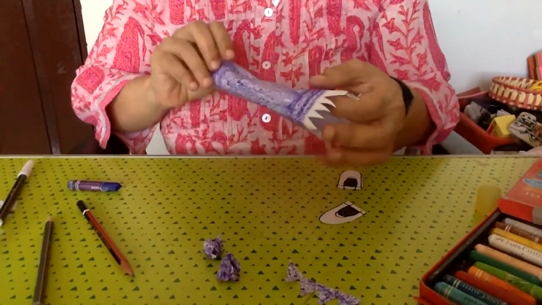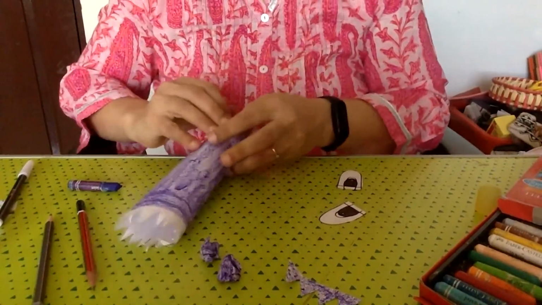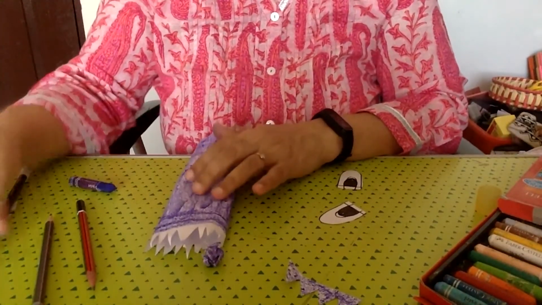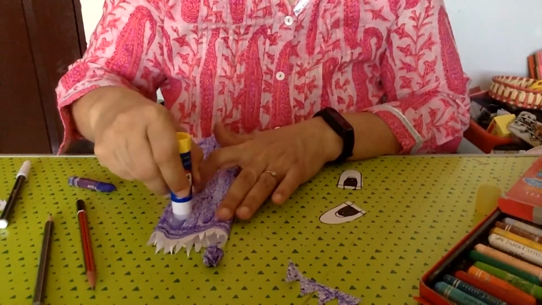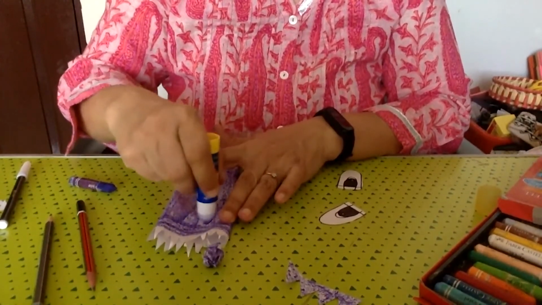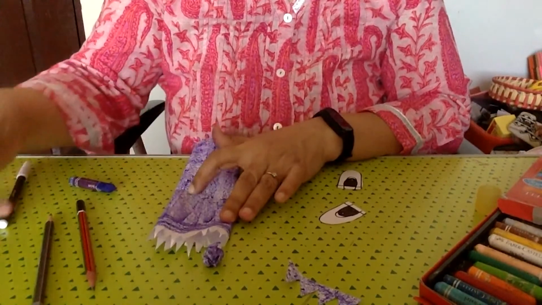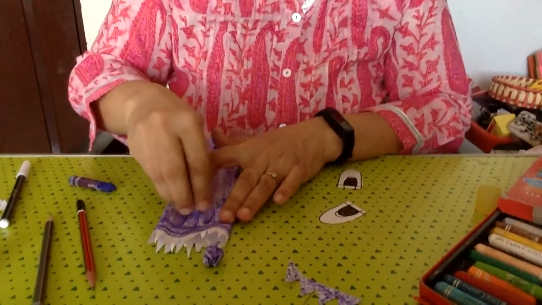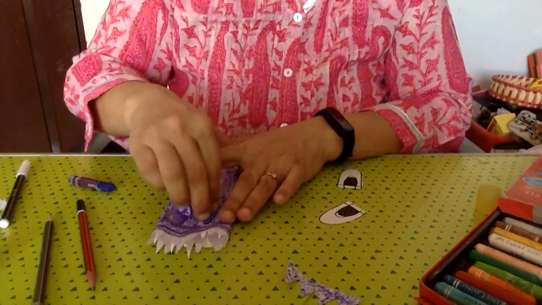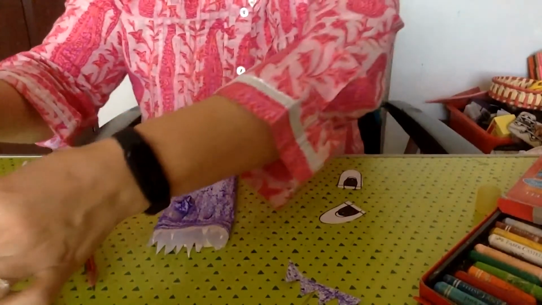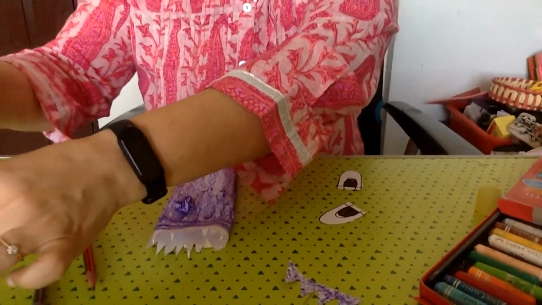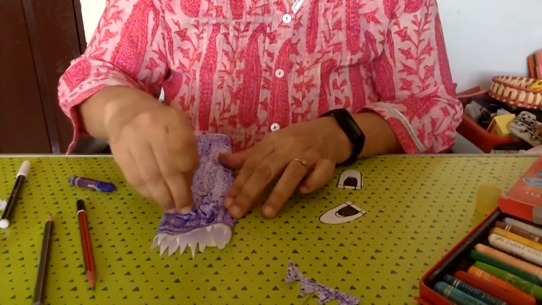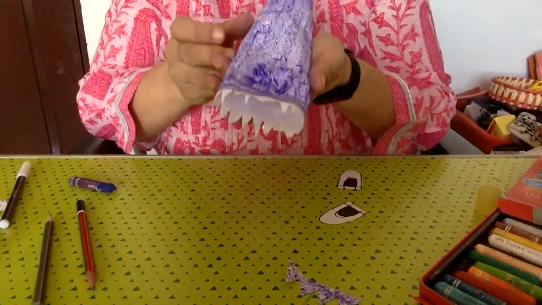All we are going to do now is to stick the eyes, the nose, and the spikes. So let's start with the nose. So the nose is going to go here, close to the teeth. So I'm going to put the glue there and stick the scrunched up paper for the nose. You might need to use more glue if you're using crayons to make it stick. That's the nose of the dragon.